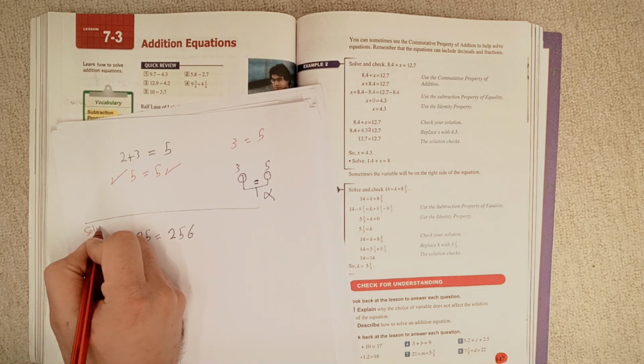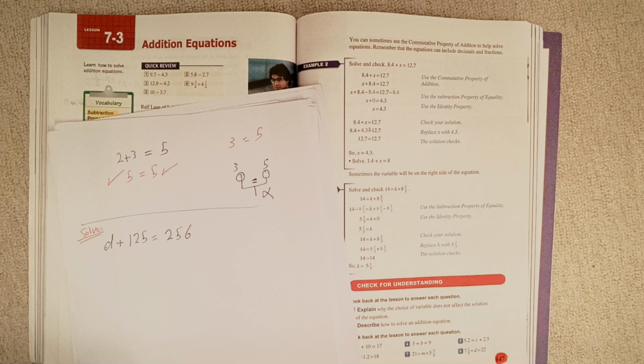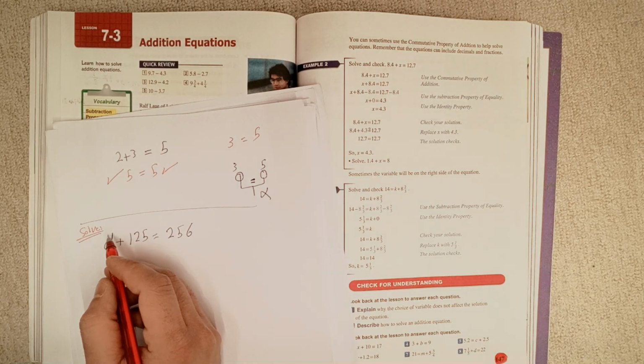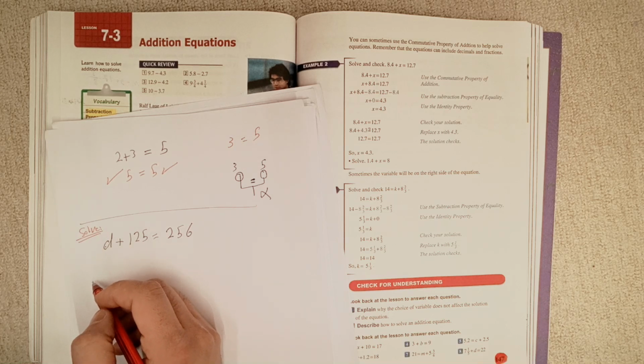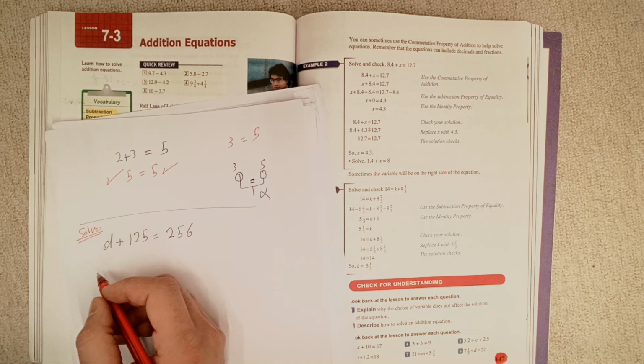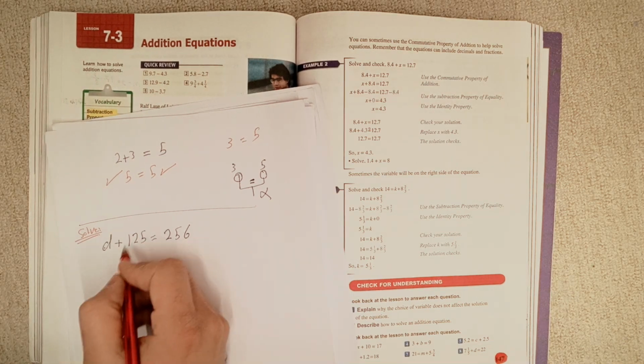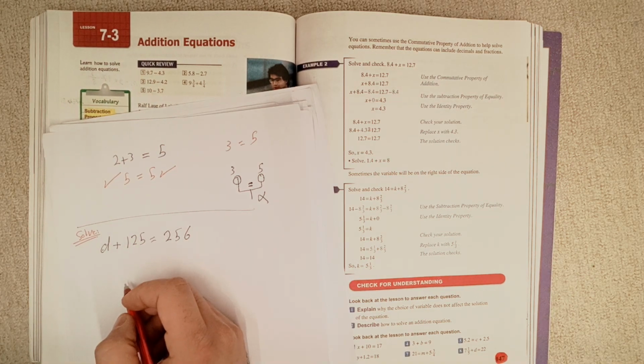The question says solve. Solve means you need to find the letter D. What is the value of D here? The answer is a number. What will that number be? So D plus 125 is 256.